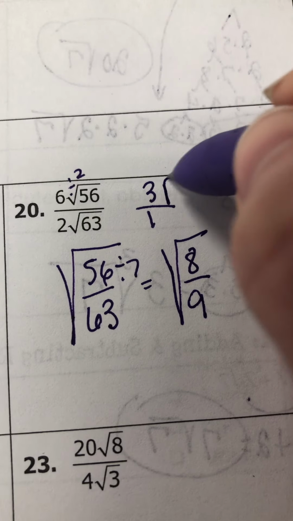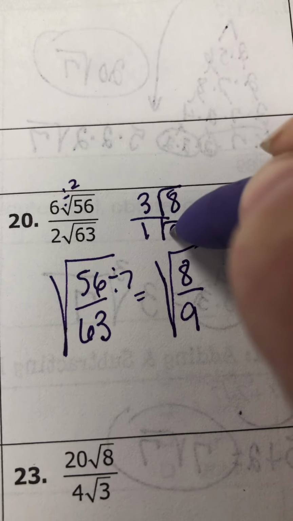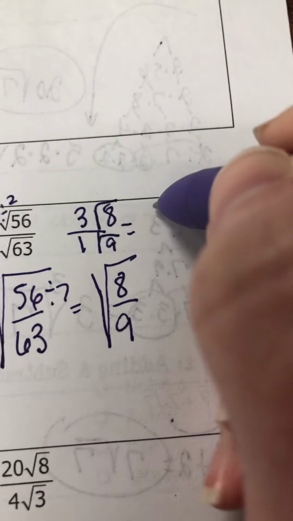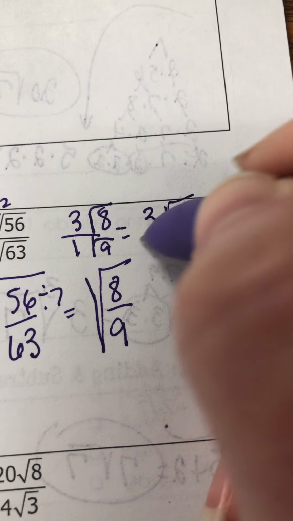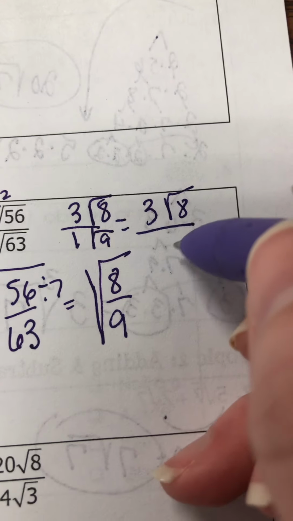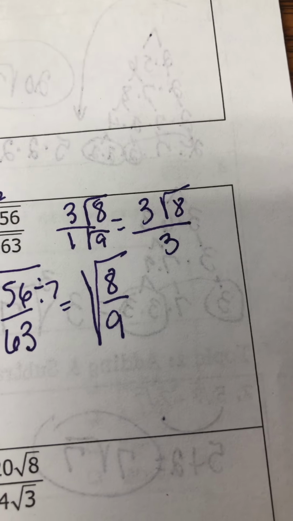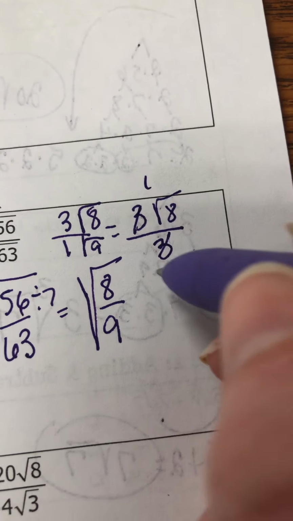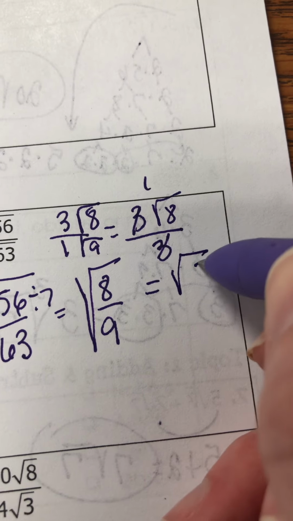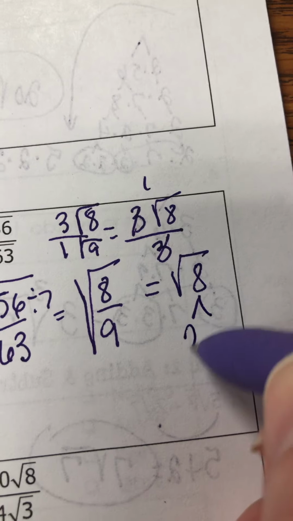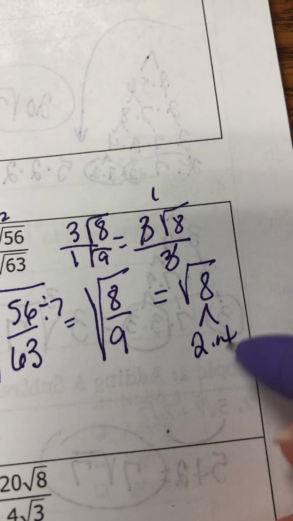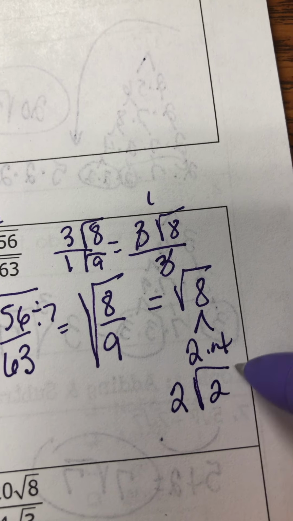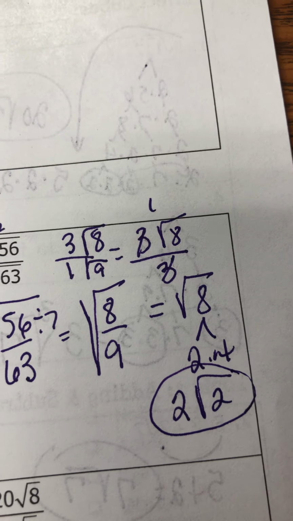So now I'm going to break it down into a numerator and a denominator. So I'm going to have 3 square roots of 8 over the square root of 9, which is 3. Now my 3's will cancel out into 1's, and so I'm simply left with the square root of 8, which will simplify. Okay, the square root of 4 is 2, giving me 2 square roots of 2.